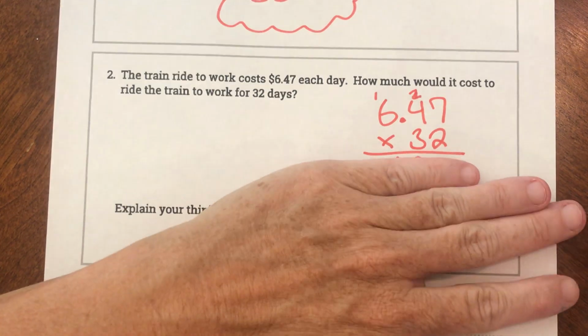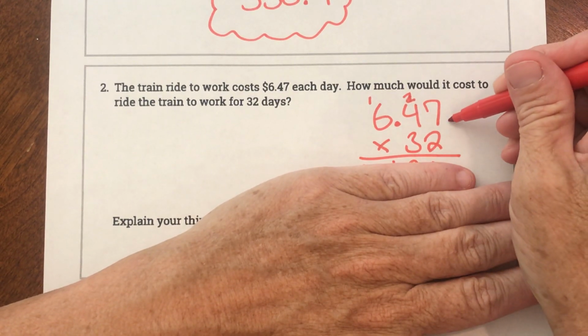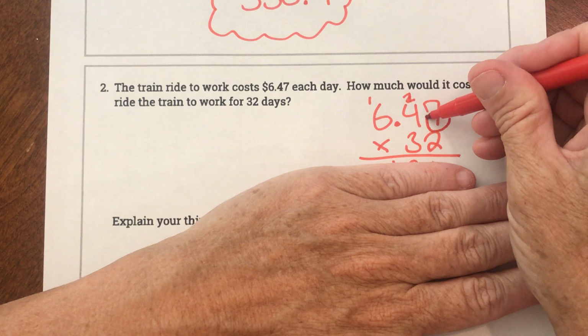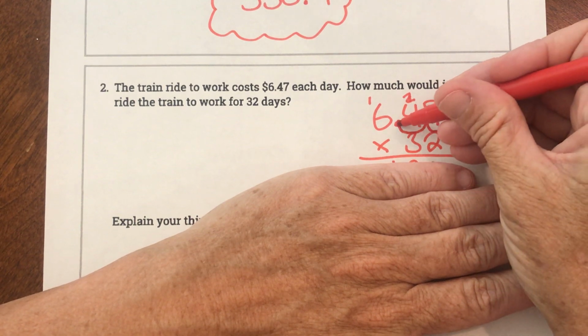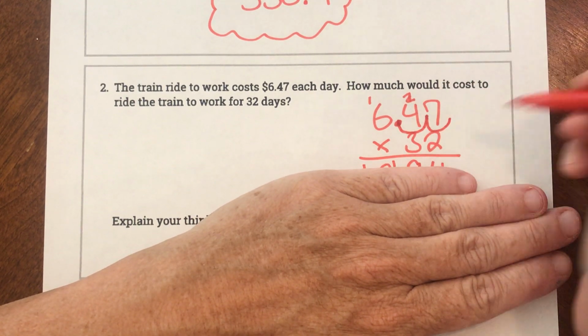So I'm going to look at my problem first. I'm going to start here on the right, and this time I'm going to go 1, 2 loops to get to that decimal, and there's no loops here.